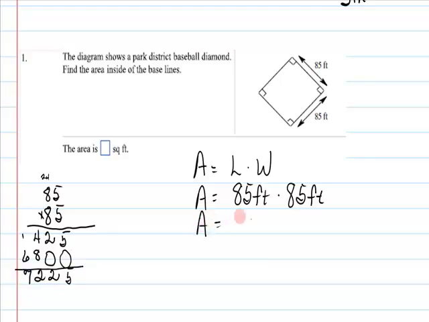This area is 7,225, and it is feet times feet. It is square feet. In this particular problem, you can see that my math lab has the units written there, and you fill in the value of 7,225.